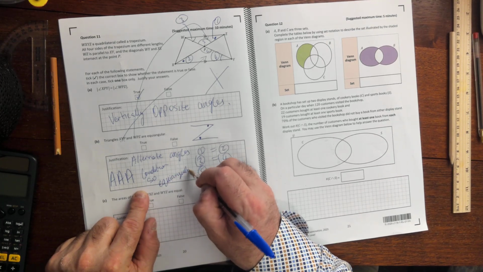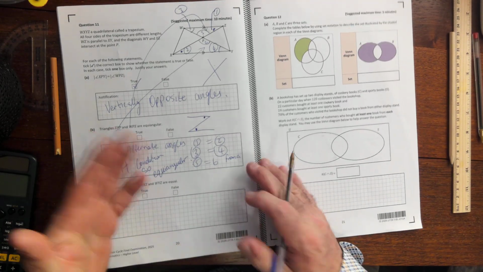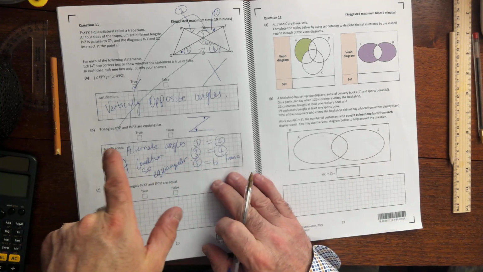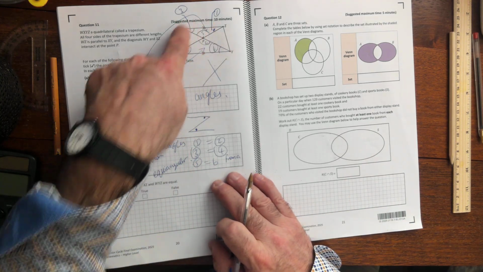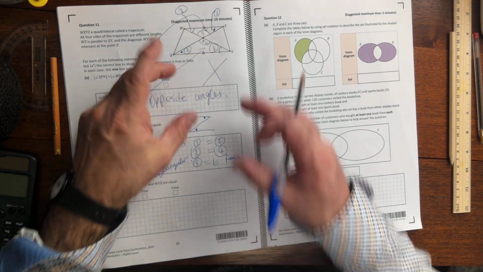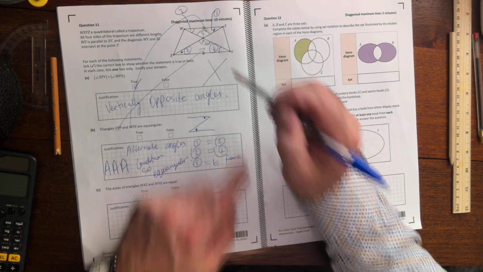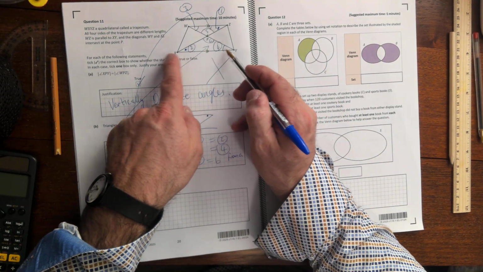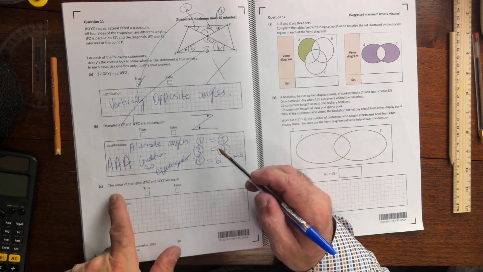Now I'm going to look carefully at exactly how they word it, because I'd love to see the marking scheme to say exactly. But we do know that all three angles are equal, and therefore this just looks like a bigger version of that, to be honest with you. That's what it is. And the reason it's a bigger one down here is because this is longer.